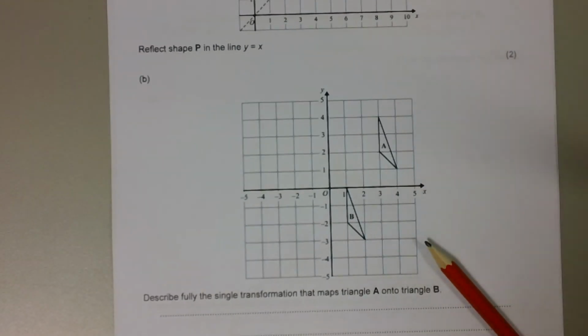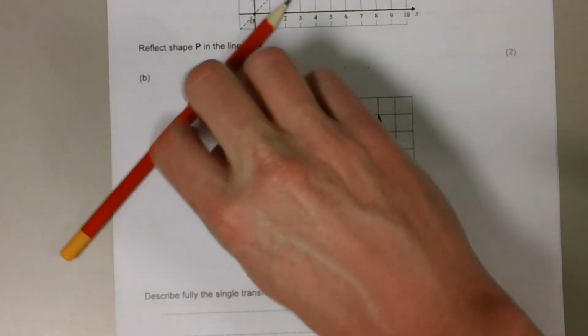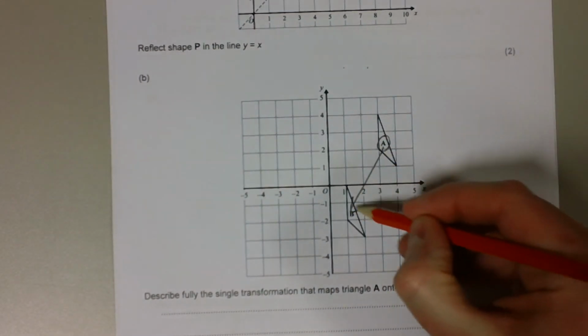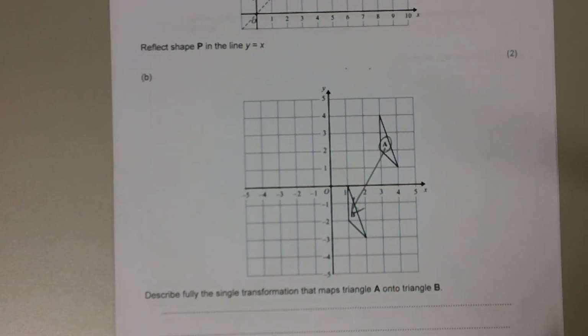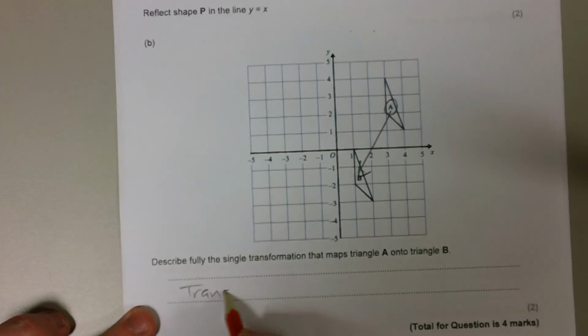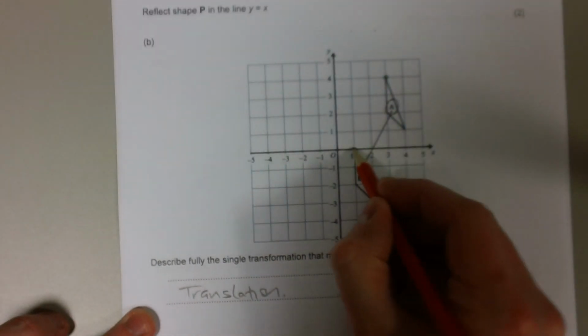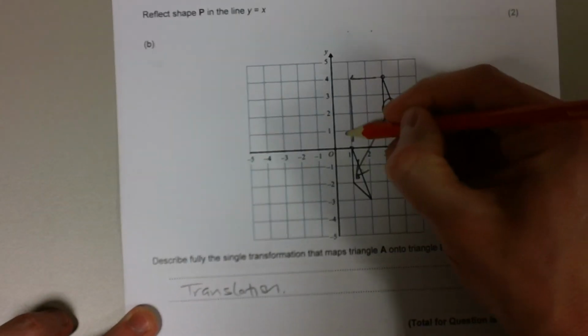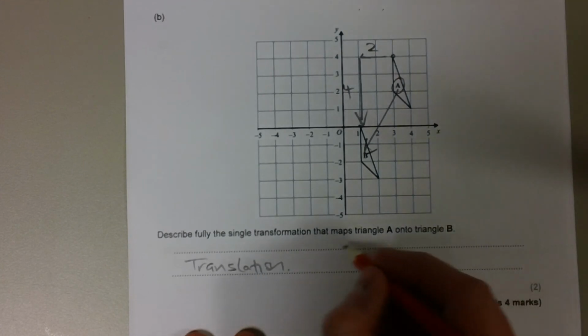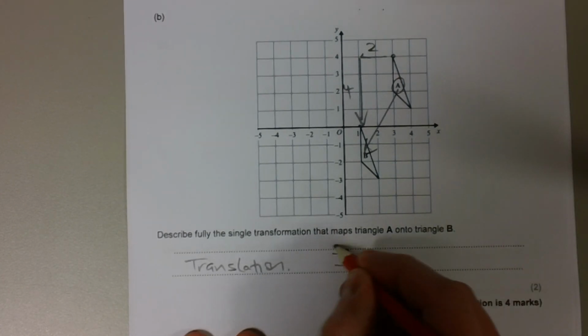And finally, part B. Describe the single transformation which takes you from A onto B. So this time we start with this one and we're moving down to this one. It's not turned round, it's not flipped over, it's not changed size, so therefore it's a translation. We need a vector. Pick corresponding points. We've gone 2 left and 4 down, so the vector is -2, -4.